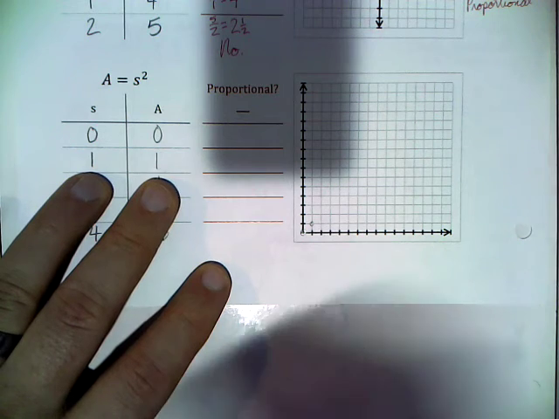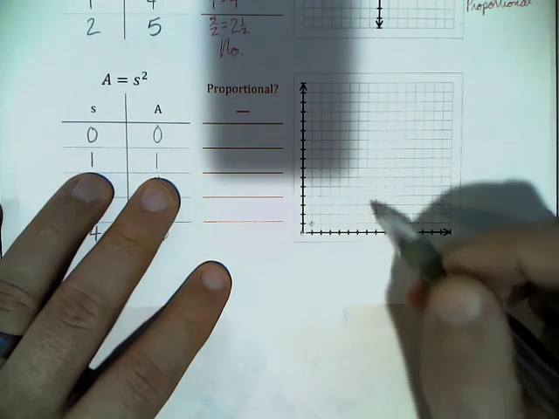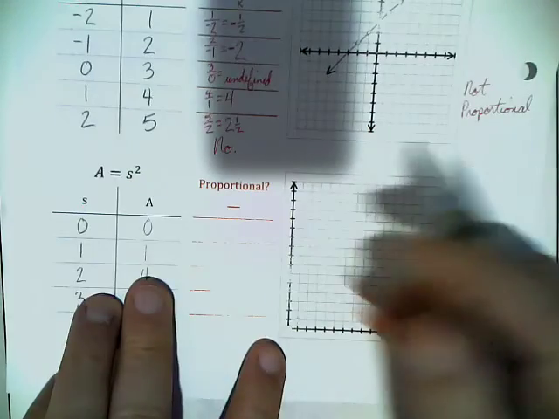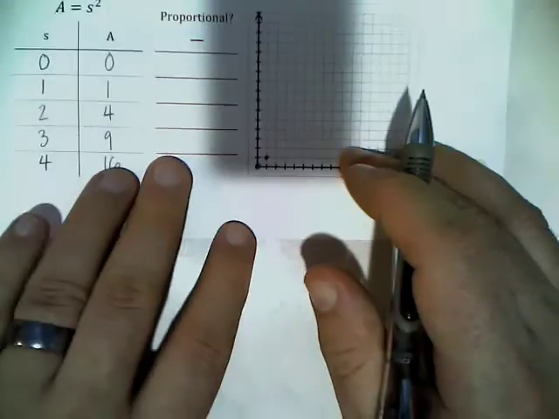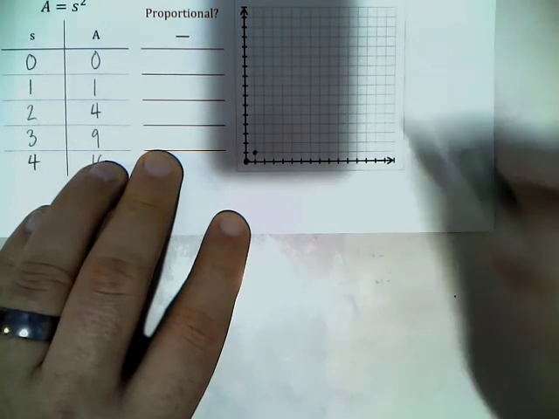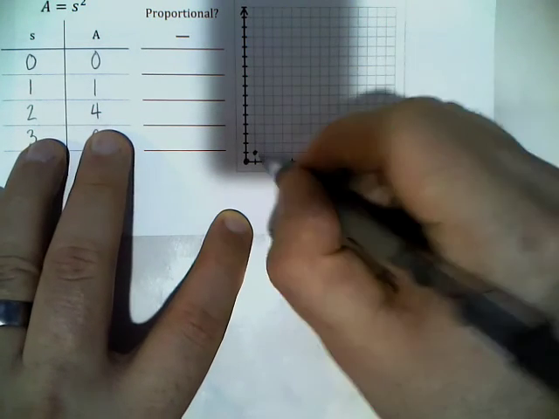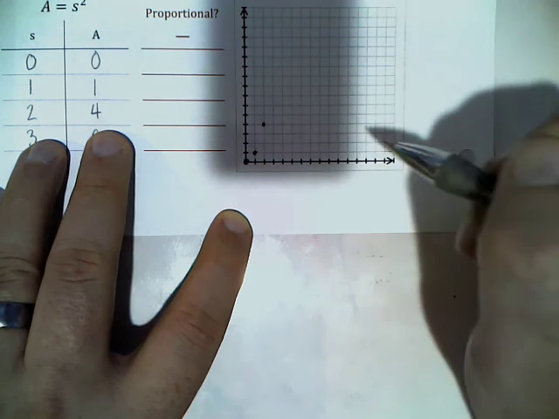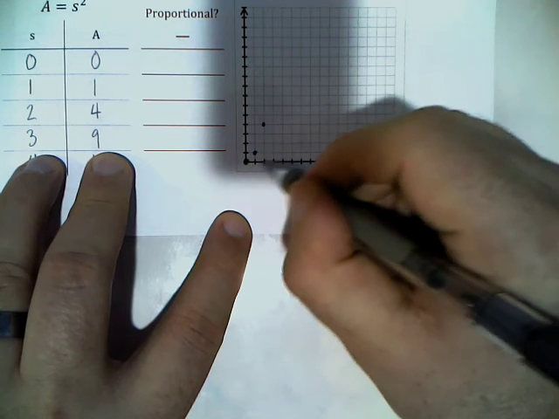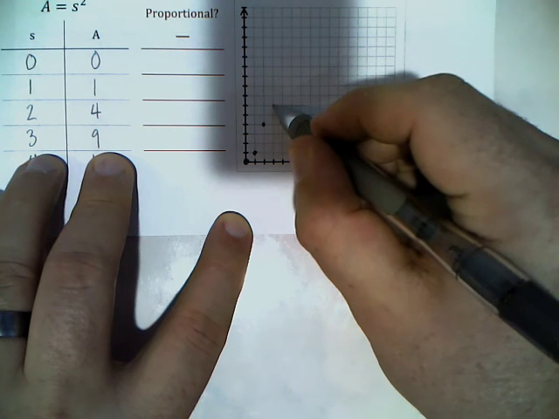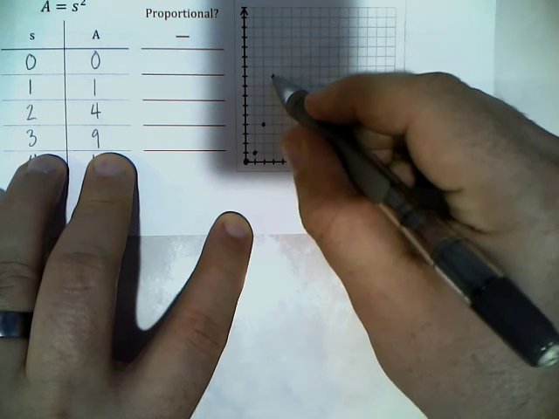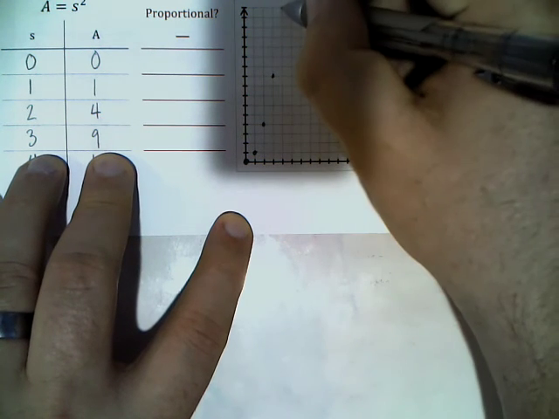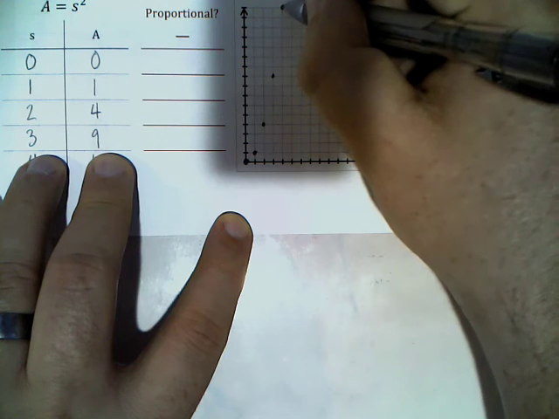And then 2, 4. 2, 4 would be 2 to the right and 4 up, right there. 3, 9 would be 3 to the right and then 9 up, right there. And then finally, 4, 16 would be way up here.